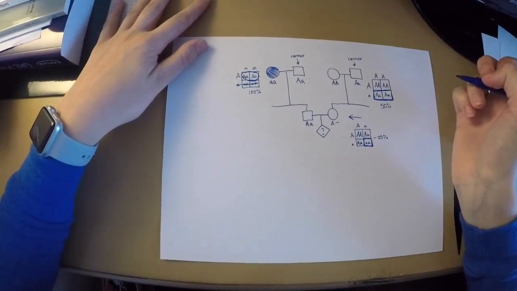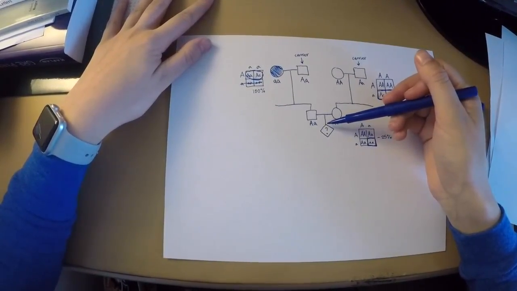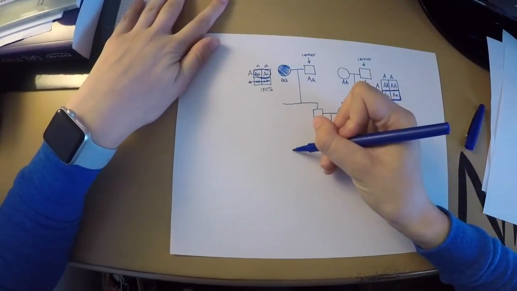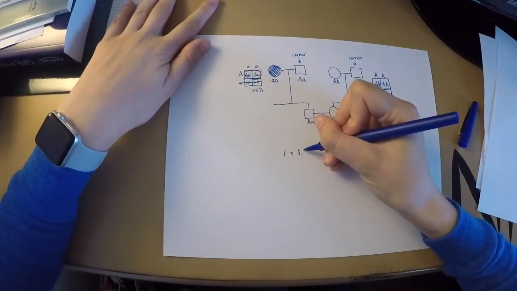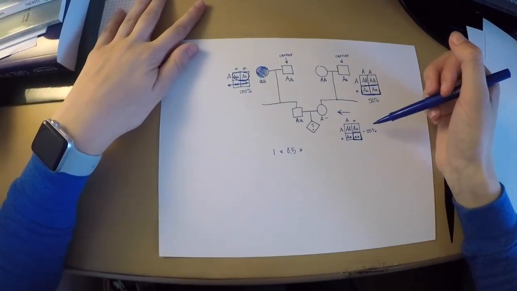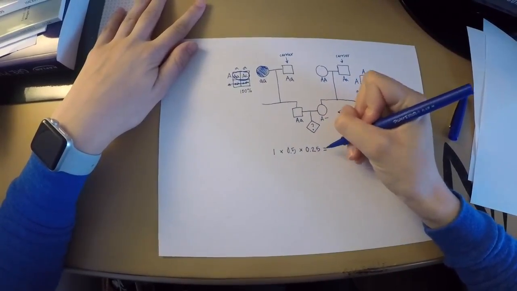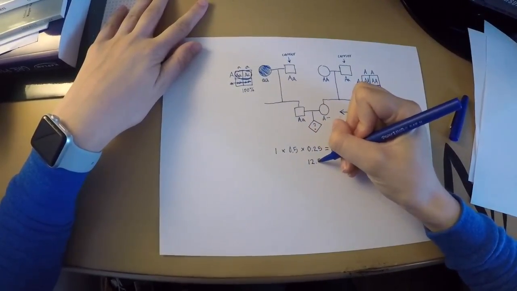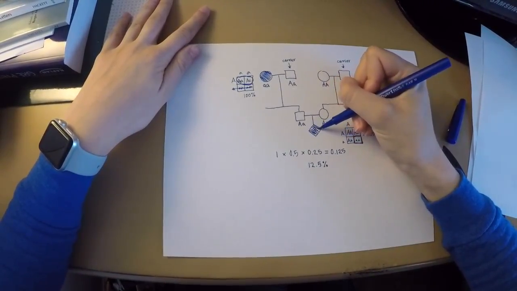So now, to determine what this probability is of having a diseased offspring, we use the product rule. The probability that dad is a carrier, 1. The probability that mom is a carrier, 0.5. And the probability that if they're both carriers, they will have a diseased offspring, which is 0.25. If you multiply that all together, you get 0.125, or a 12.5% chance that this individual will be diseased.